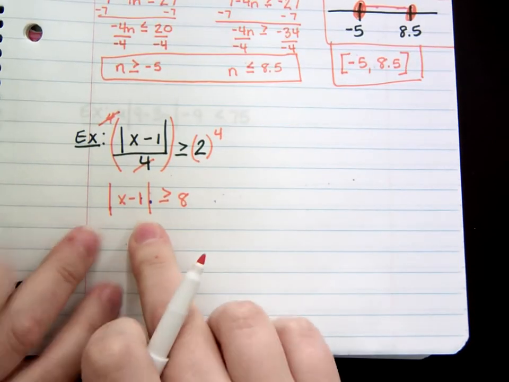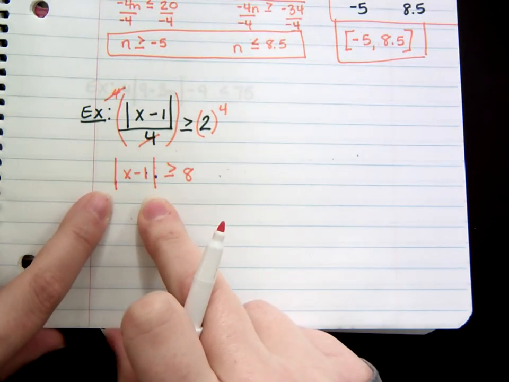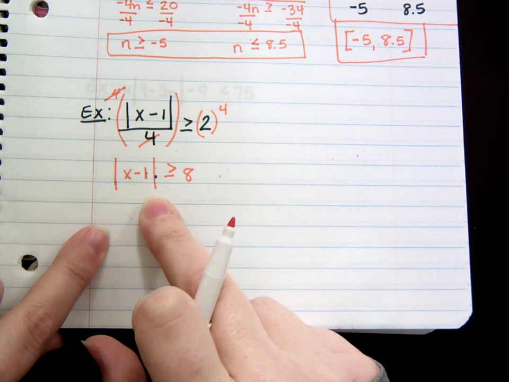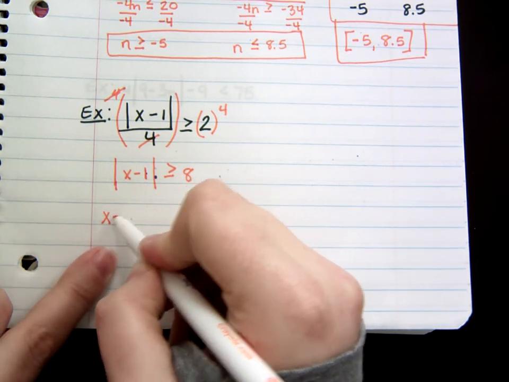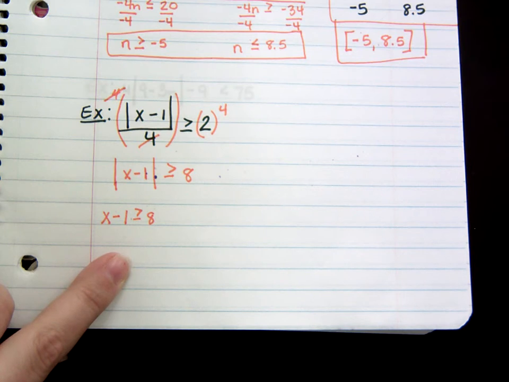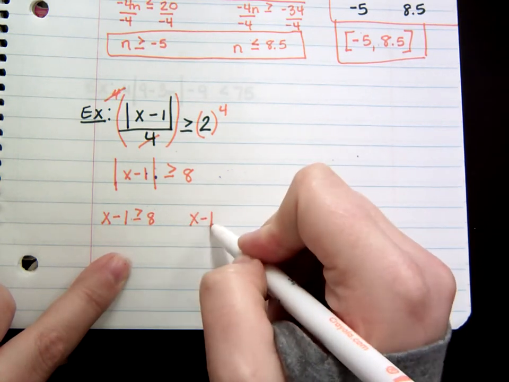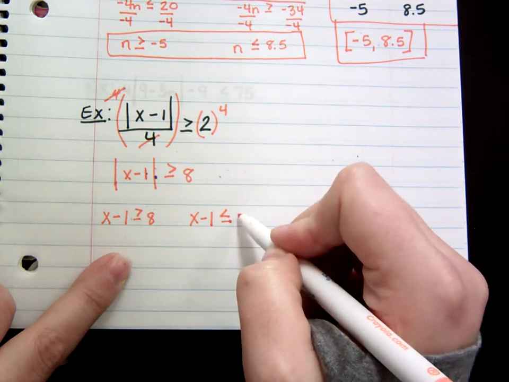Now that my absolute value is isolated, my next step is to create two cases. Case 1, change nothing. X minus 1 greater than or equal to 8. Case 2, KISS. Keep it, switch, switch.